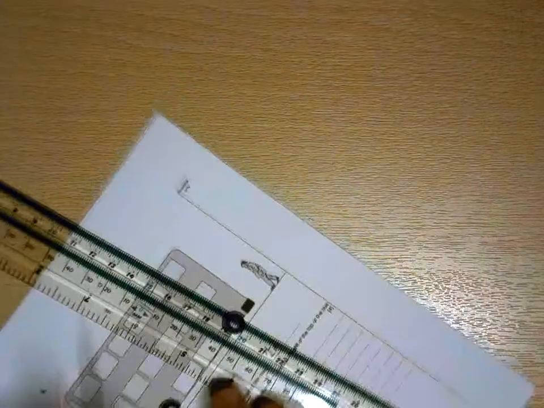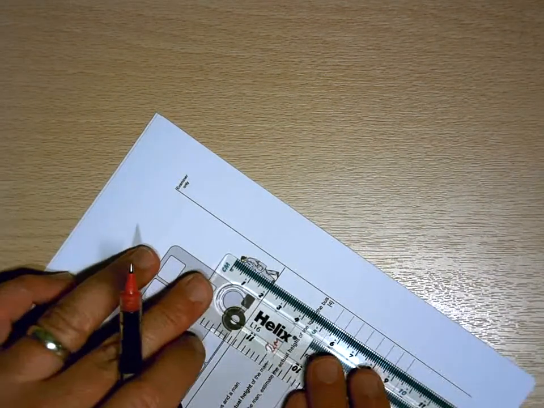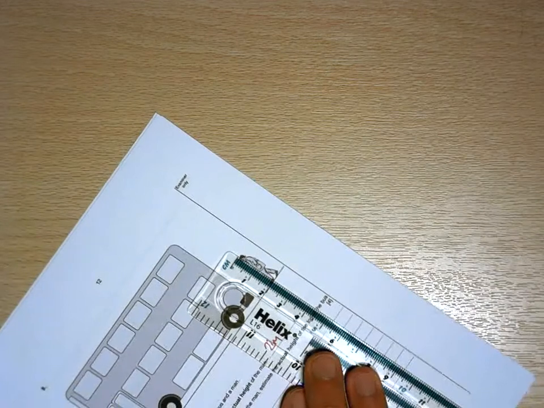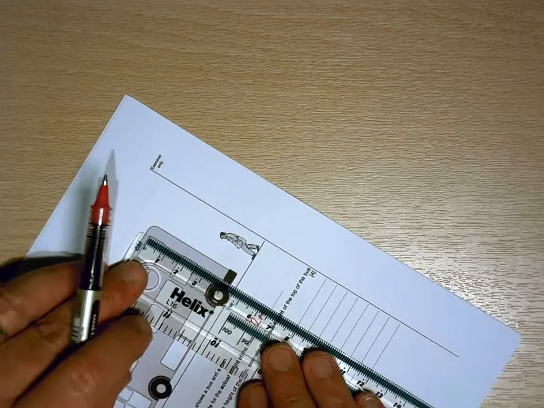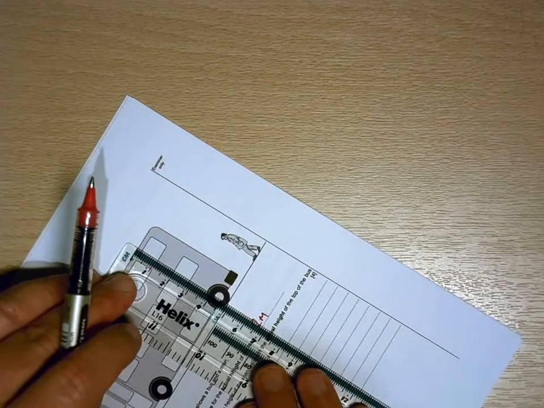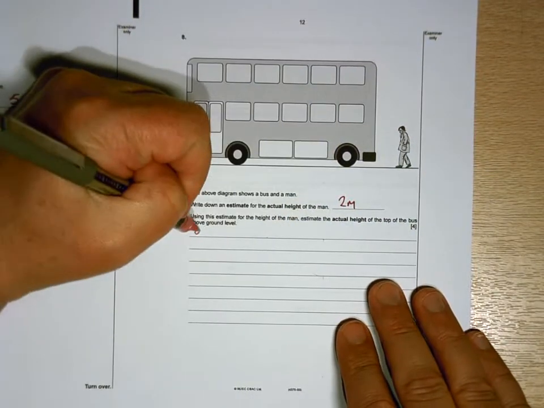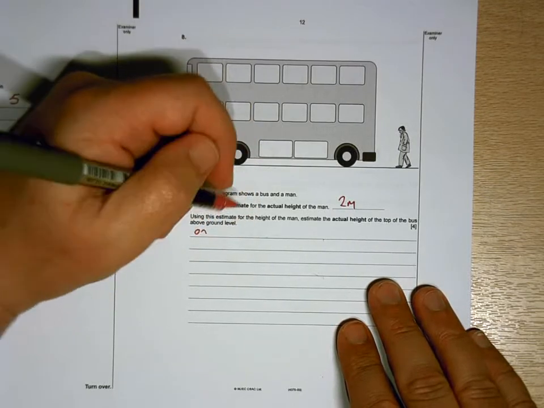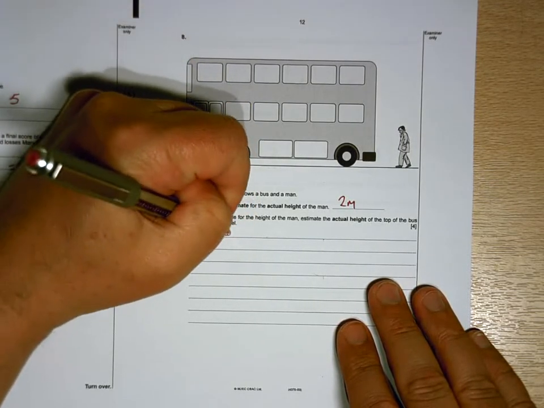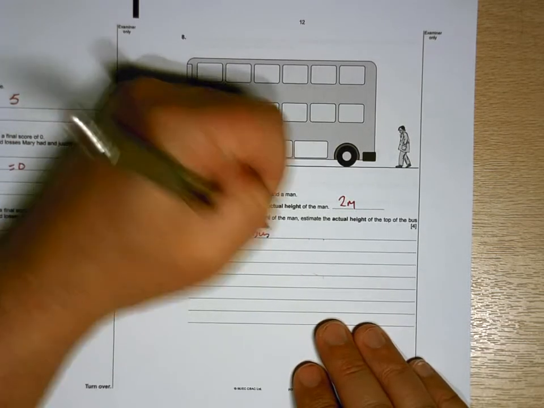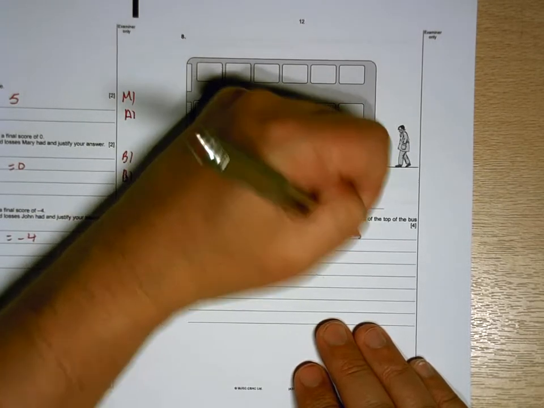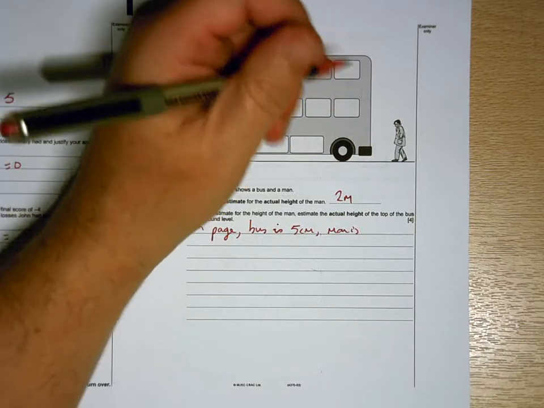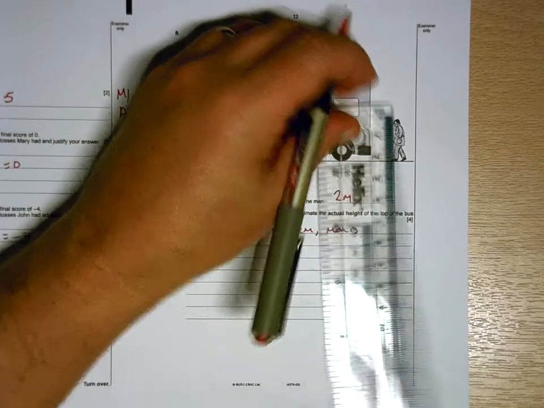So if you use your ruler and just take a look at how tall your man is. Your man is 2 centimeters on this reduced page, which will be slightly different on the full thing. And the height of the bus is 5. So on the page, the bus is 5 centimeters, man is 2 centimeters.